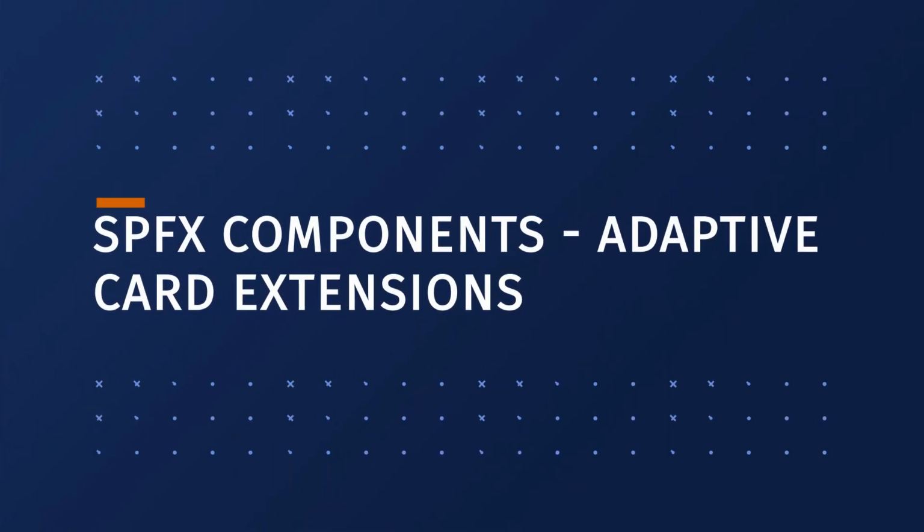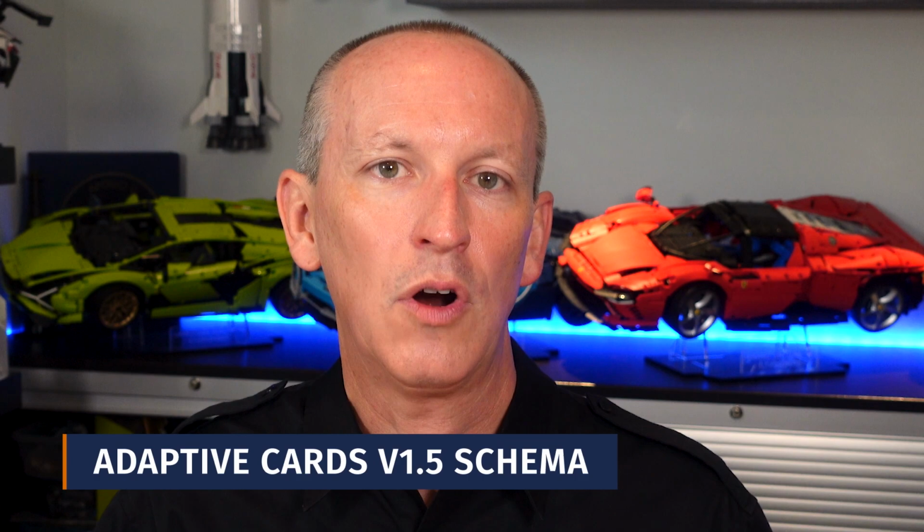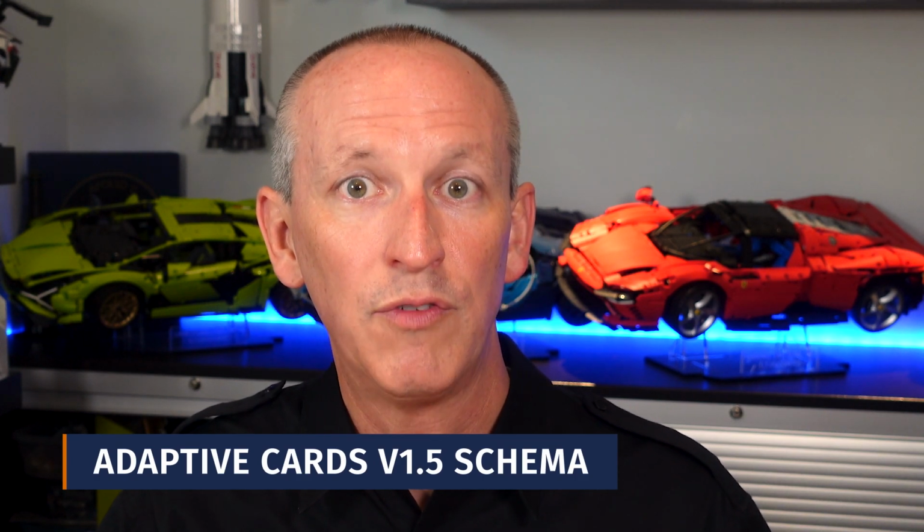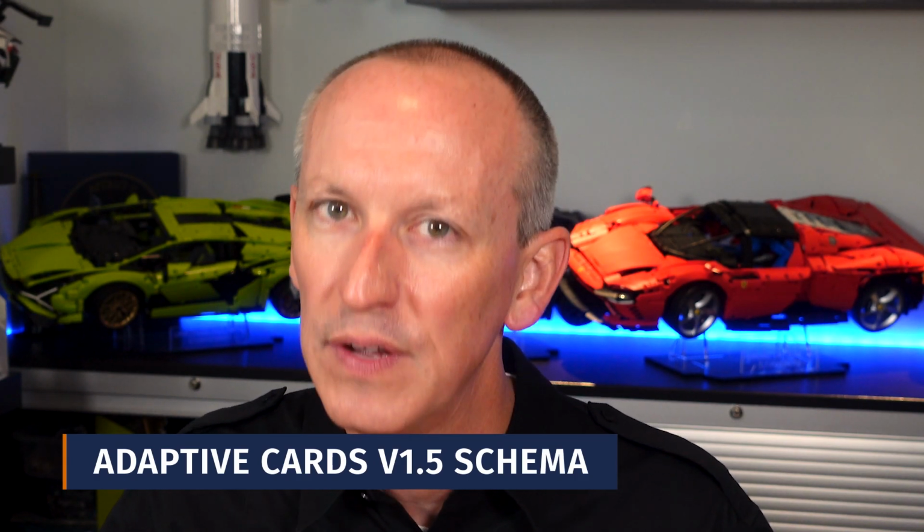Now, next up, let's talk about adaptive card extensions. We got a few updates here, including one minor thing that I found in my research that was not included in the release notes. Microsoft has upgraded the version of the adaptive card schema that's supported by ACEs to version 1.5, and this is a significant update, as ACEs have only supported the 1.3 adaptive card schema up to now.